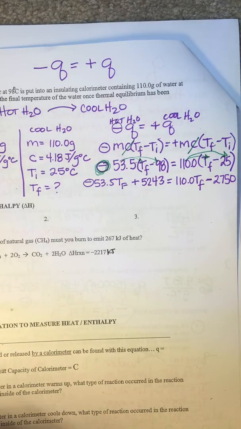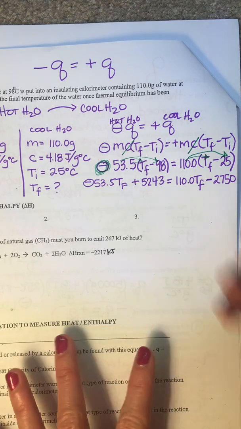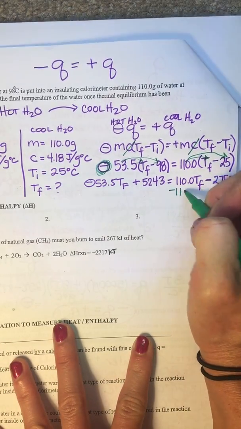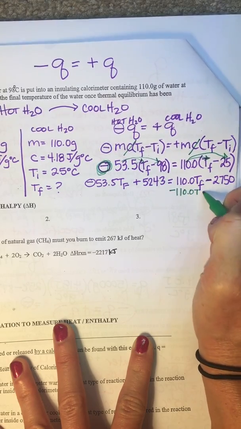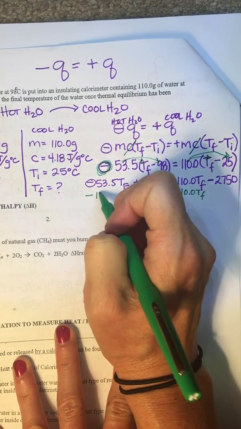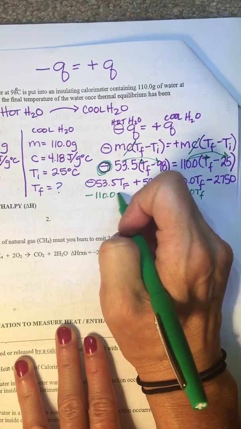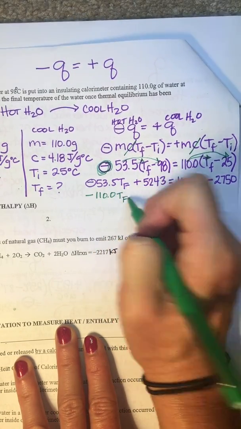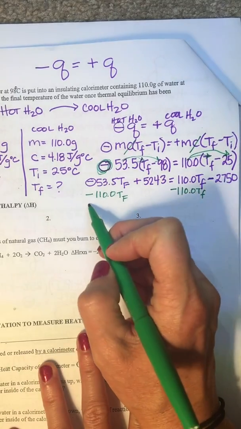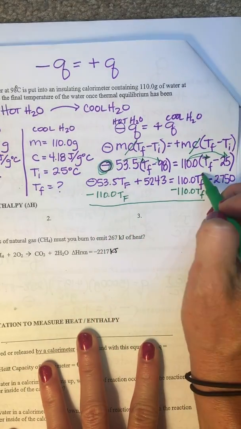Okay. Now again, there's always a couple of different ways to do your algebra. Our goal, again, is to get the TFs on one side. Okay. So I'm going to go ahead now and subtract this 110 TF and put it over here. I like to put my variables on the left, but you could have done it the opposite way and we'll all arrive at the same answer.